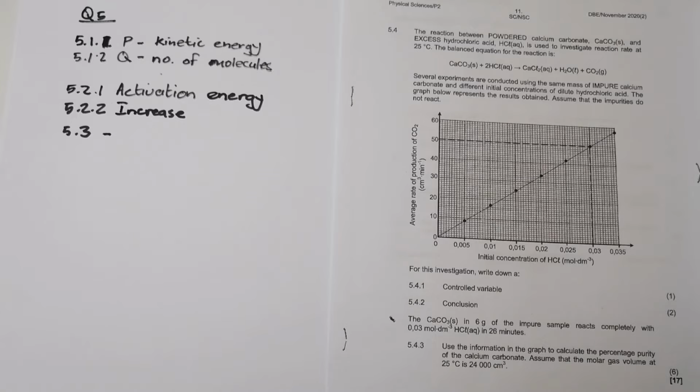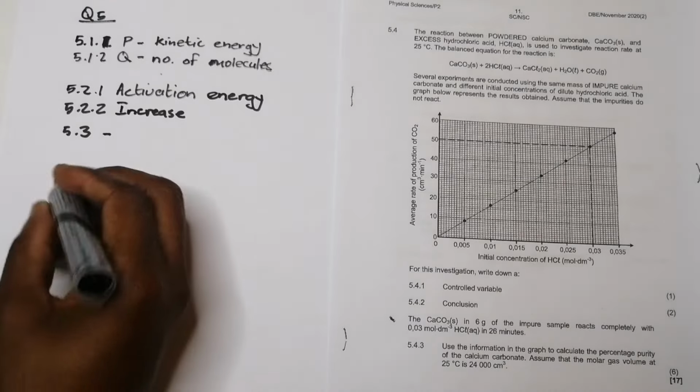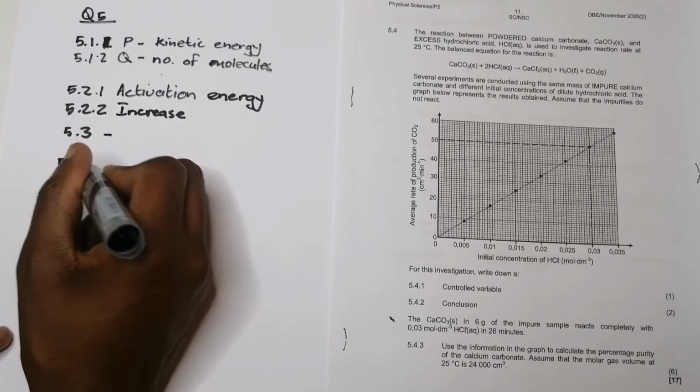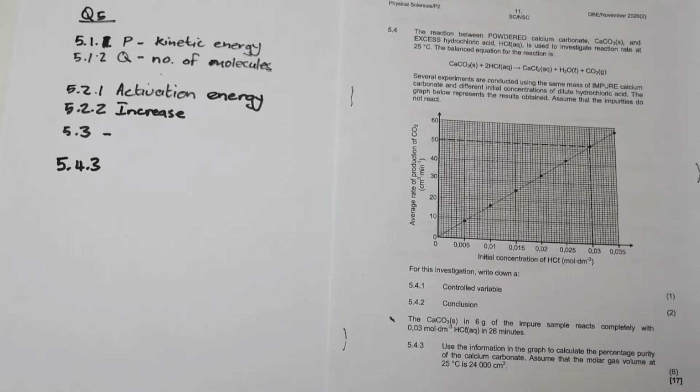Right. Let's go to the very last question, which I'm quite sure many of you are looking forward to knowing how to answer, that 6-mark question. They say the calcium carbonate in 6 grams of the impure sample reacts completely with 0.03 moles per cubic decimeter of hydrochloric acid in 26 minutes. Just a forewarning: this 6 grams is impure, so I cannot use it with number of moles to calculate the number of moles.